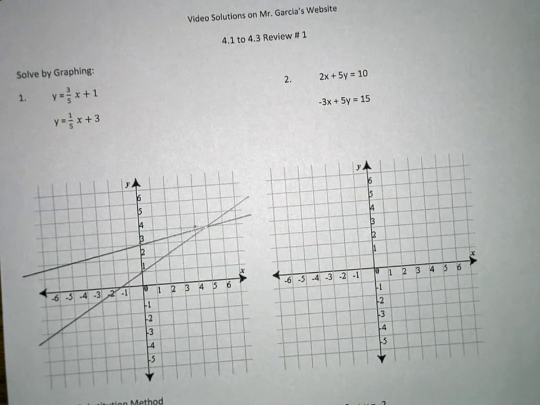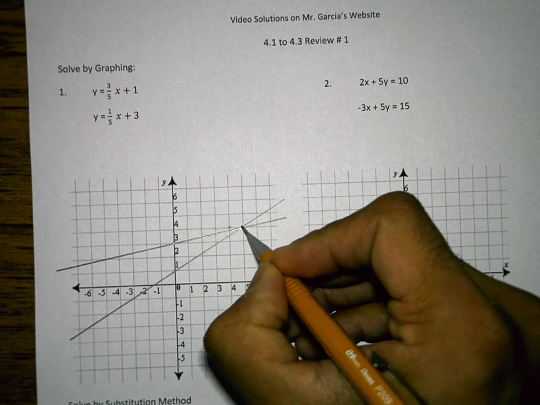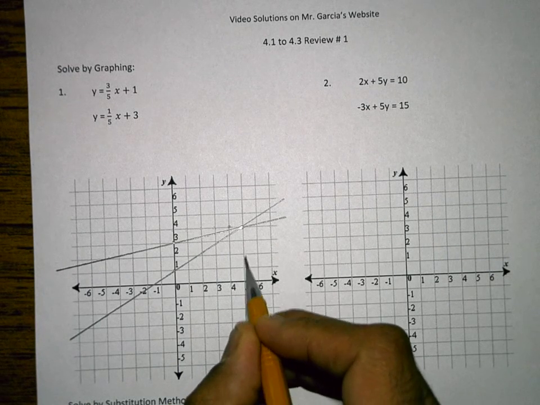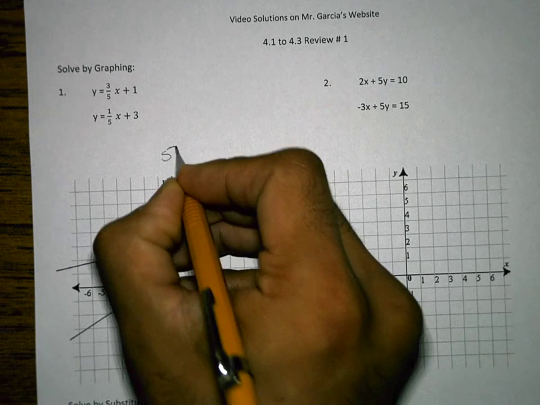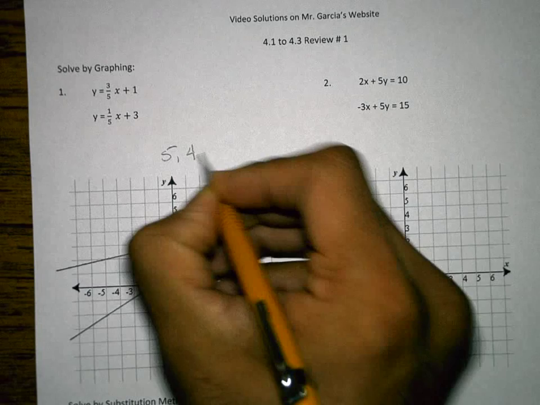draw my graph. And so if I look at it, they're crossing right here. So that's 1, 2, 3, 4, 5. 1, 2, 3, 4. So the answer is 5, 4.